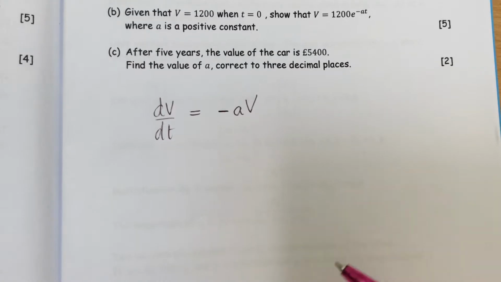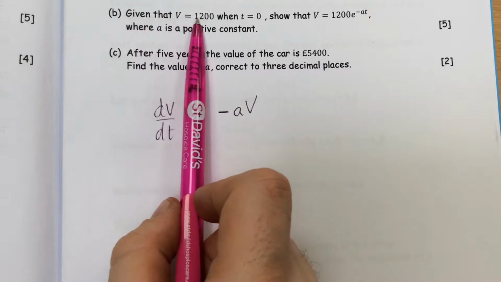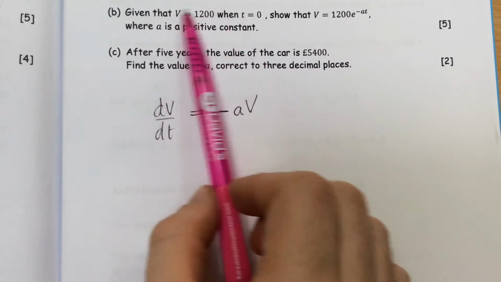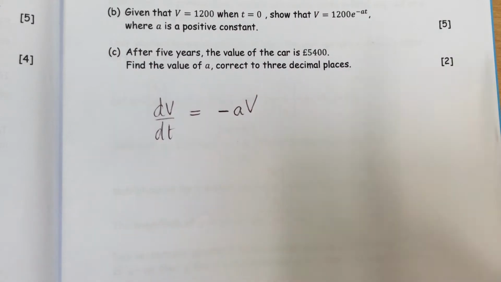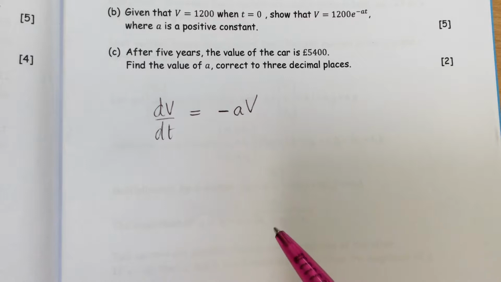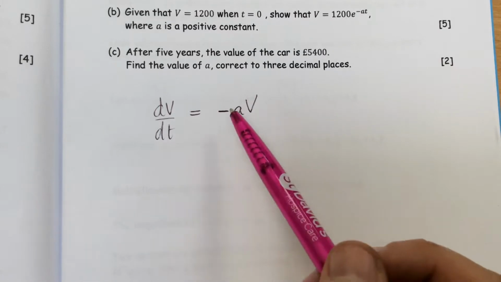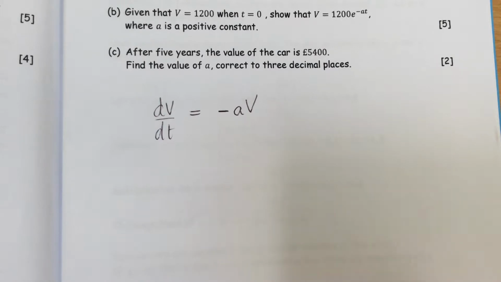Now the method for part B is again pretty consistent every time. They're going to give you some values for v and t, and they're going to ask you to show something, and then later on they'll ask you to use your equation. The method for this is called separating the variables. So what we do is we collect all the v's on one side and everything else on the other side, and we integrate both sides.